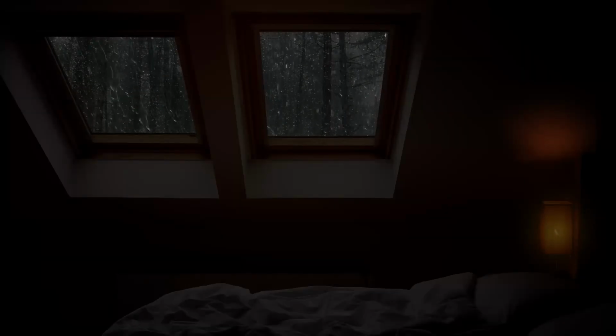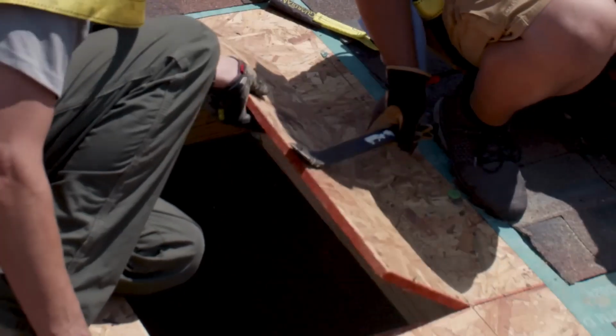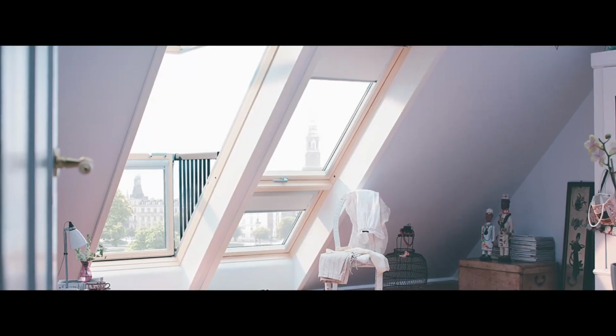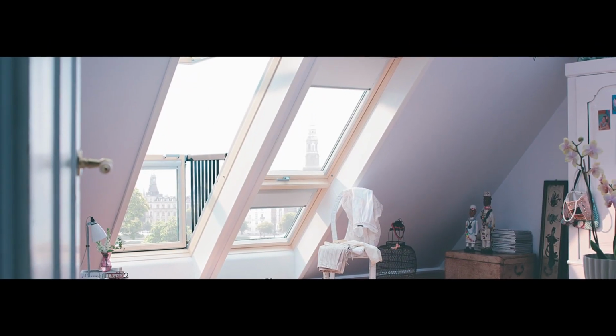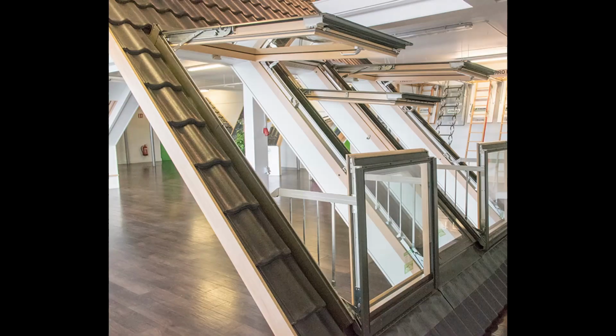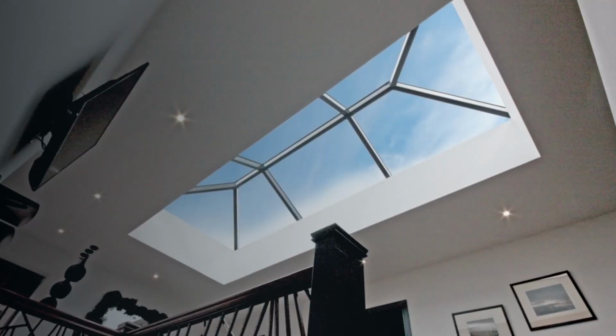Today, we're going to discuss an important topic for homeowners and enthusiasts: how to choose the right roof window. Roof windows not only bring natural light into your space, but also provide ventilation and stunning views. So, let's dive into the essential factors you should consider when selecting the perfect roof window for your home.